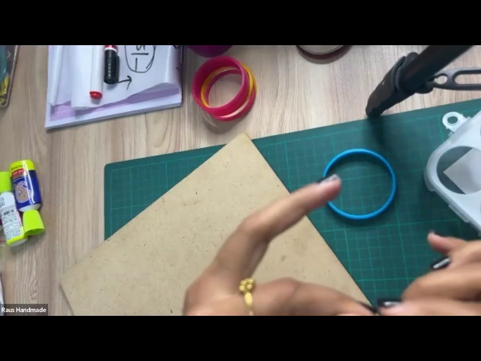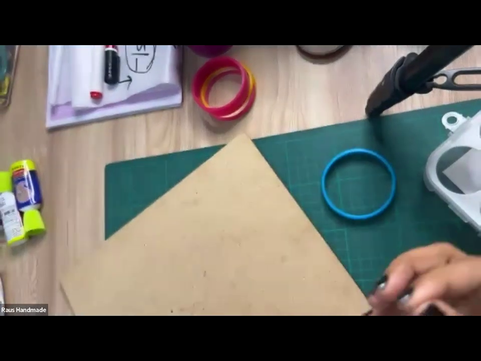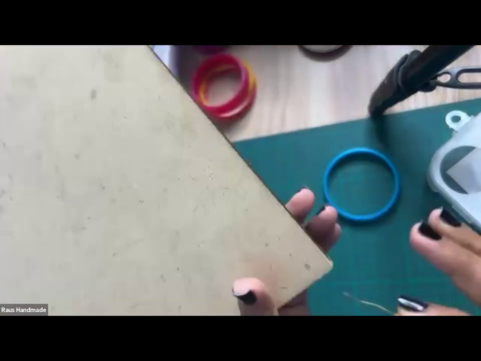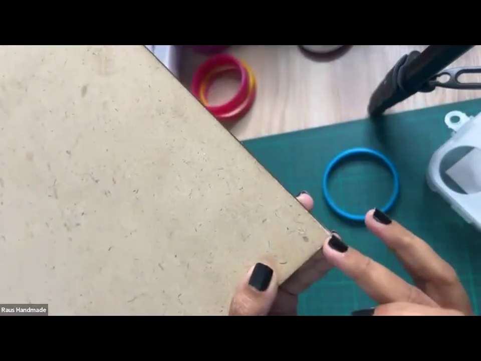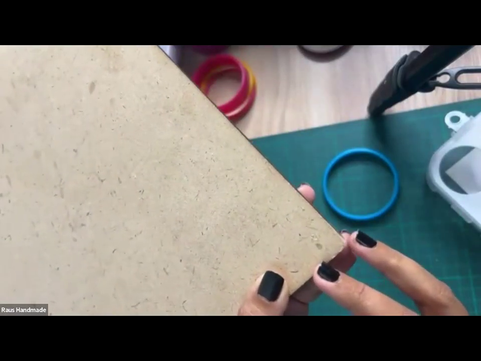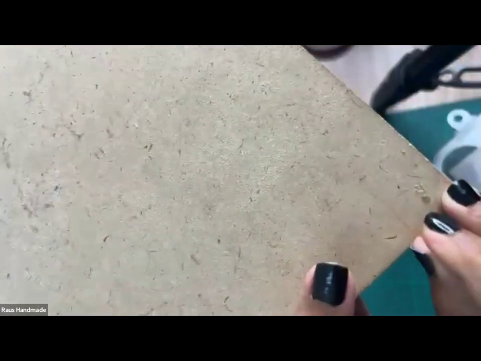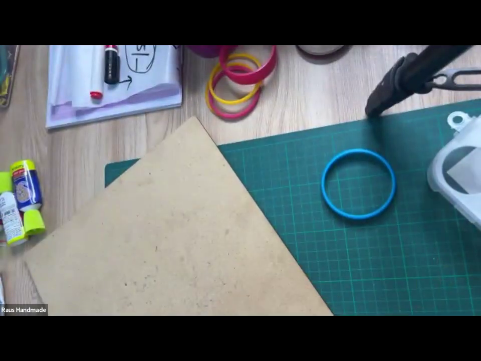Okay, so just take your thread and place it on your pad like this. Just leave a half-inch gap. Just leave a half or 1 inch gap, and then place your thread like this. Can you see? Or should I go with some other color? I'll take some other color. Just a minute.